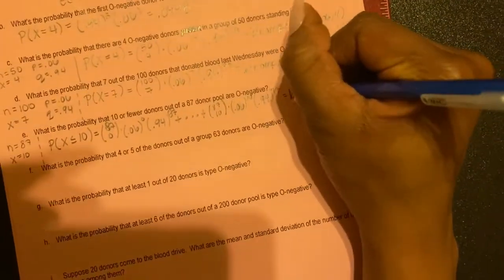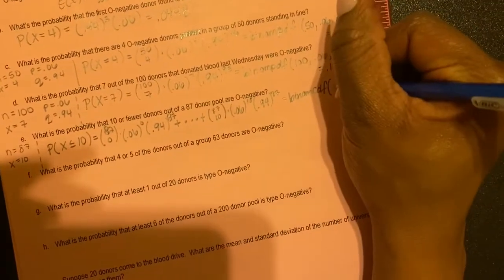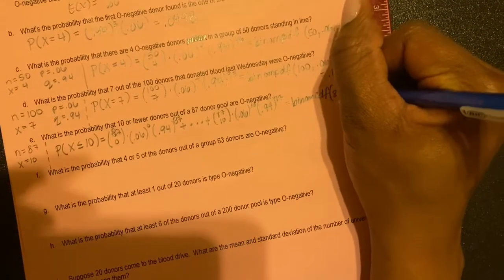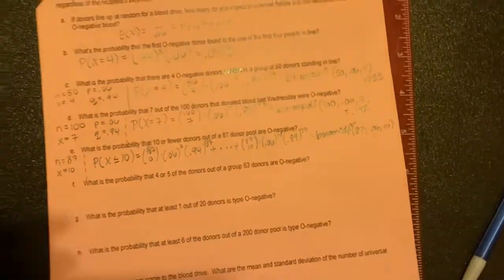Okay, so we have our binomial CDF. So it's going to be 87.06 and then 10. Hopefully you can see that.